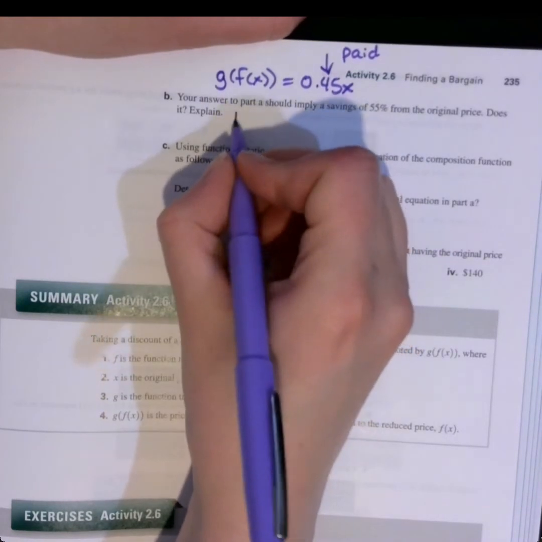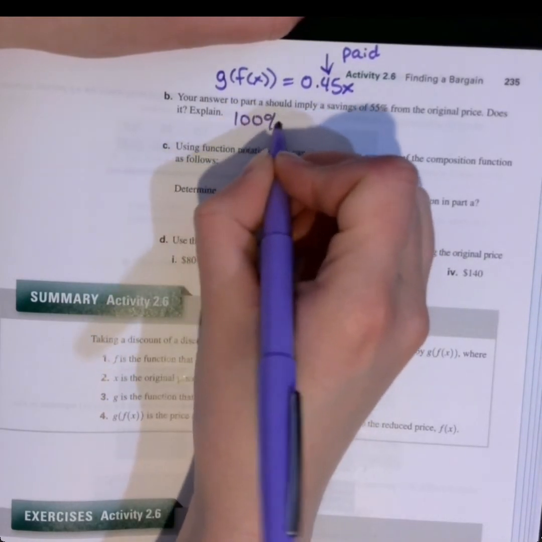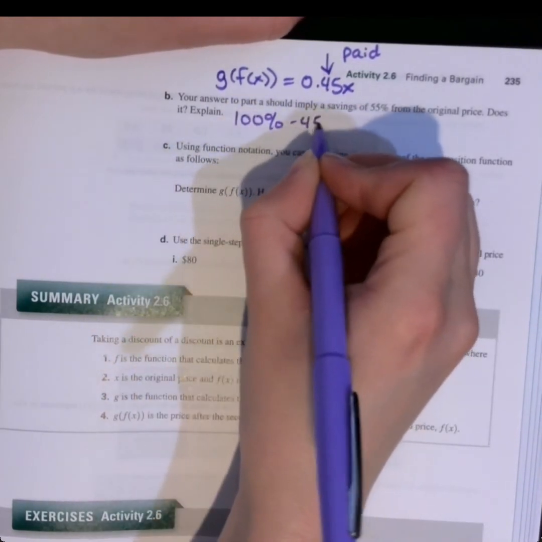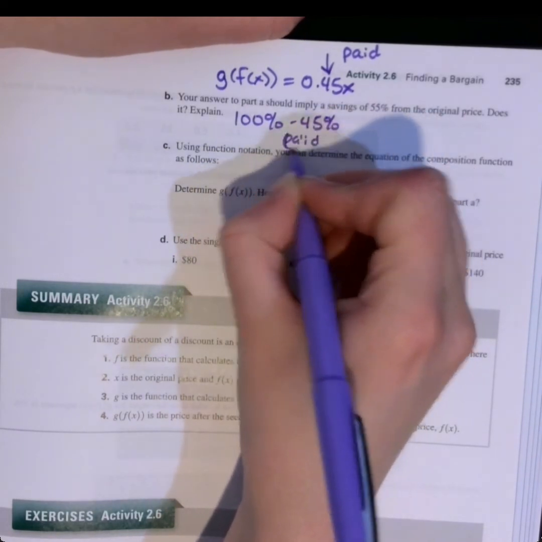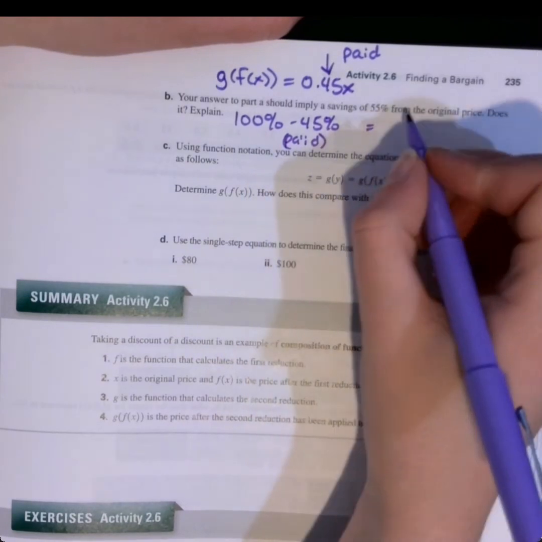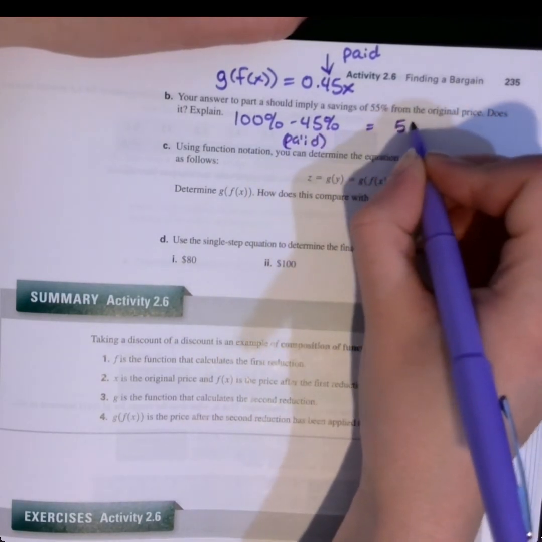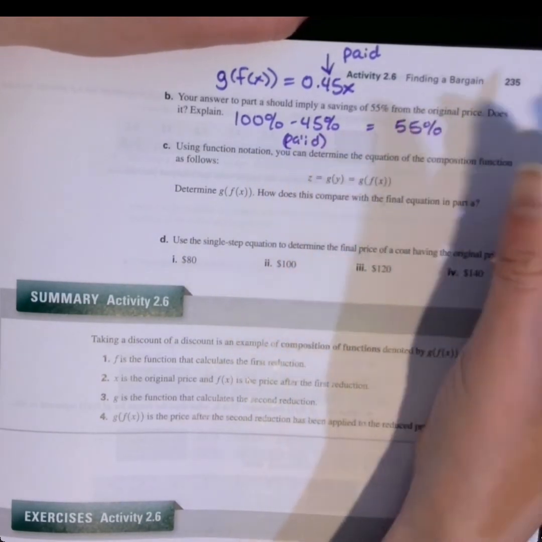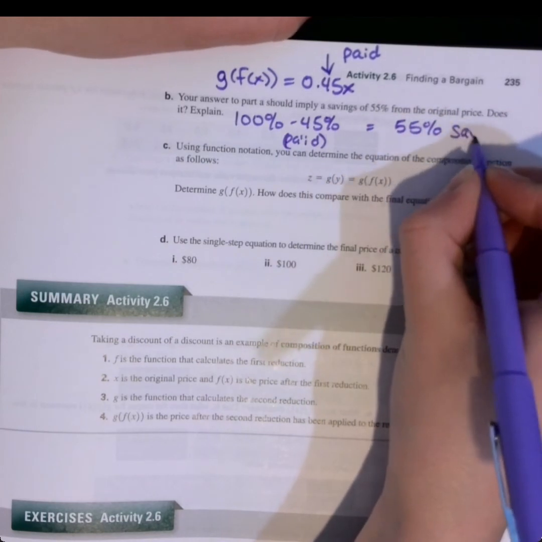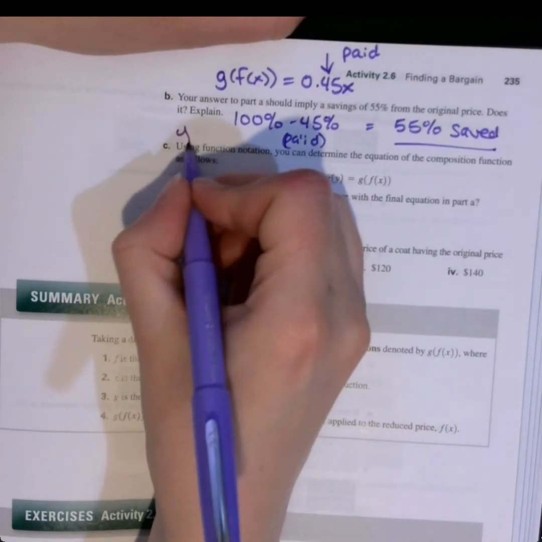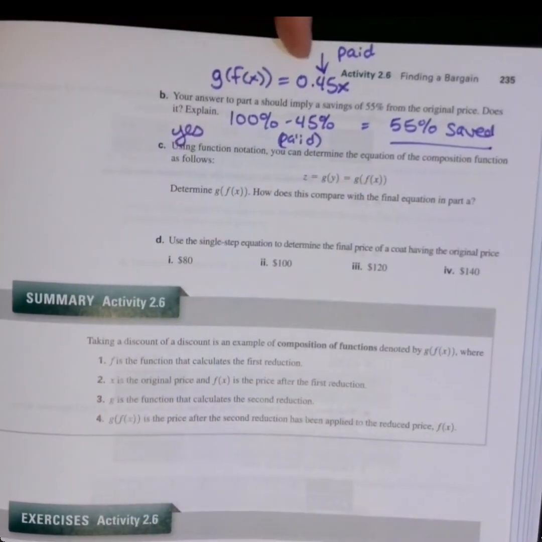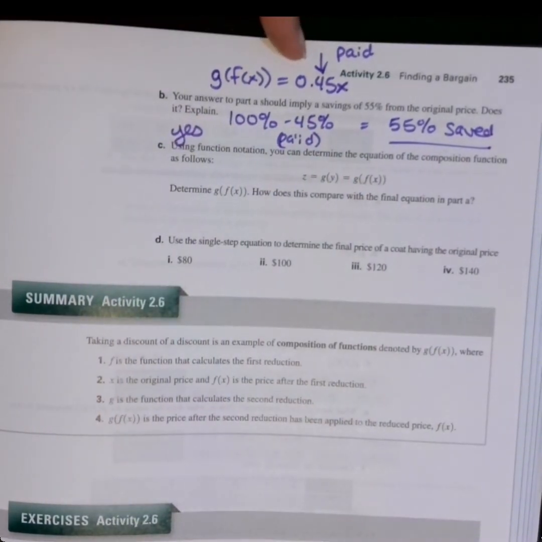So if we have paid 45%, then 100 minus 45 is 55. So that should imply 55% saved. So this would be yes.